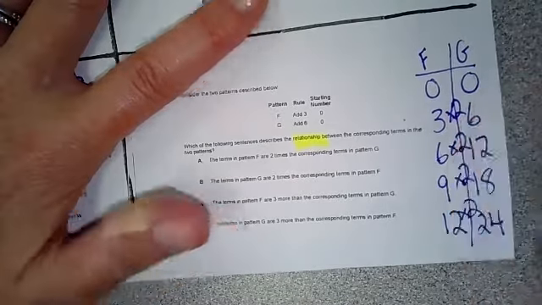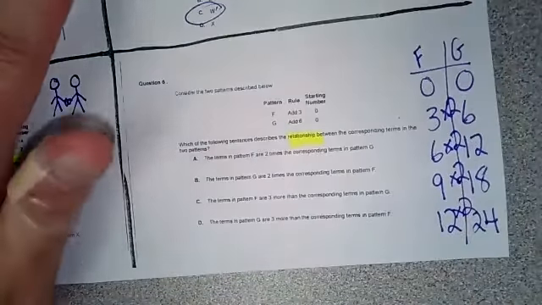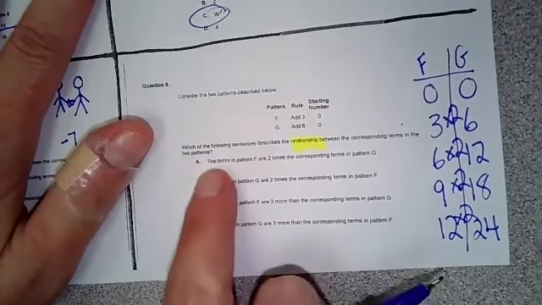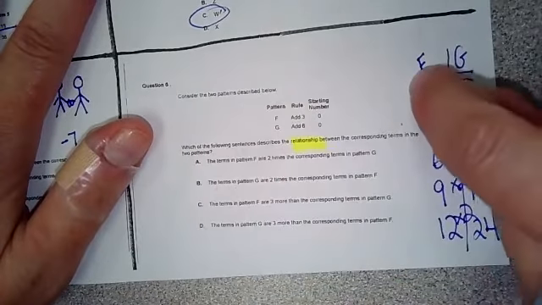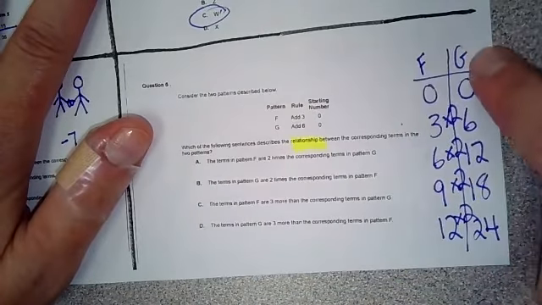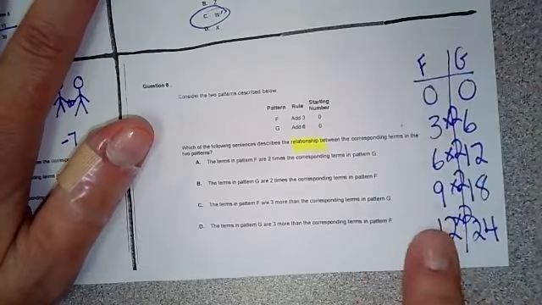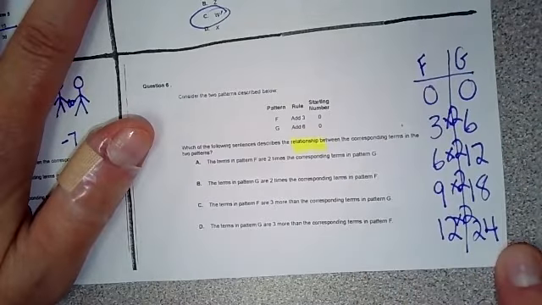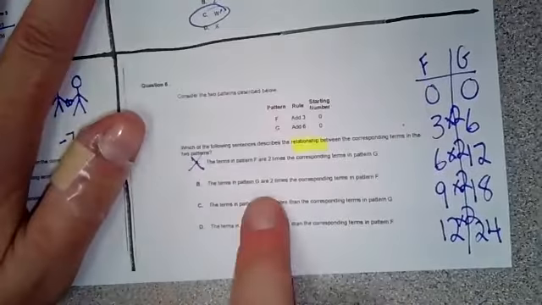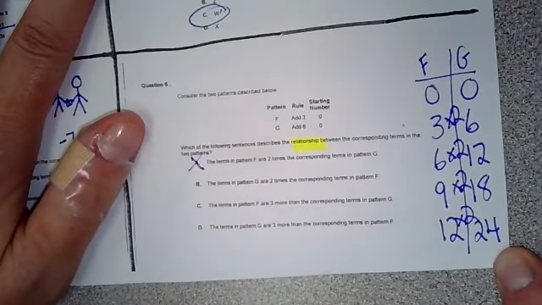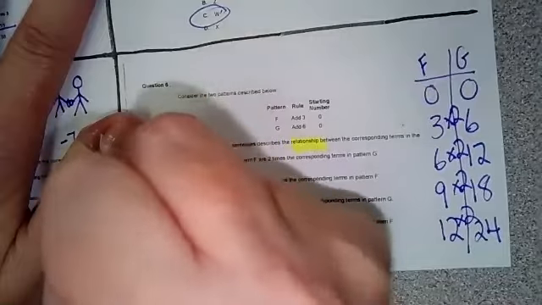So what is the relationship? The terms in pattern F are 2 times what's in G? Well, no, this row is not 2 times this row. It's half of this row. So that's not it. The terms in pattern G are 2 times pattern F. There's our answer.